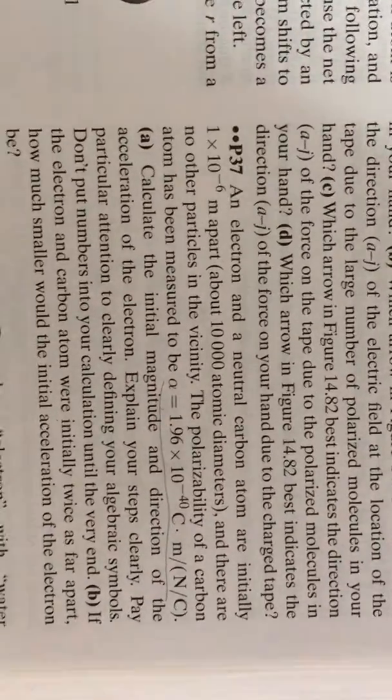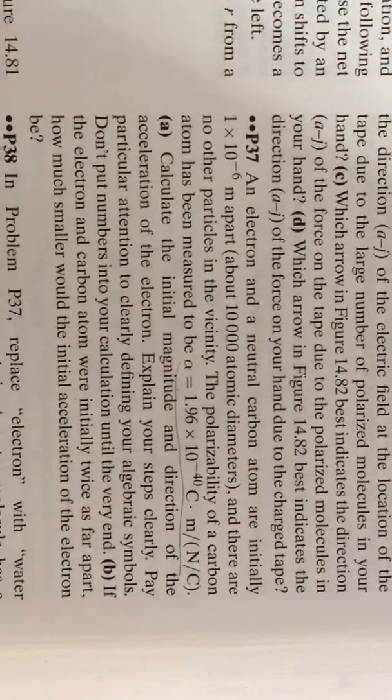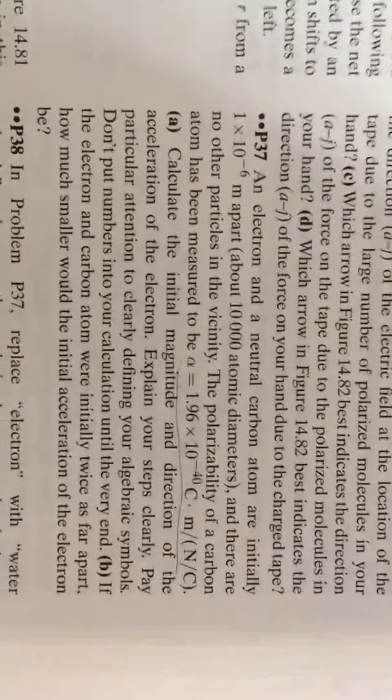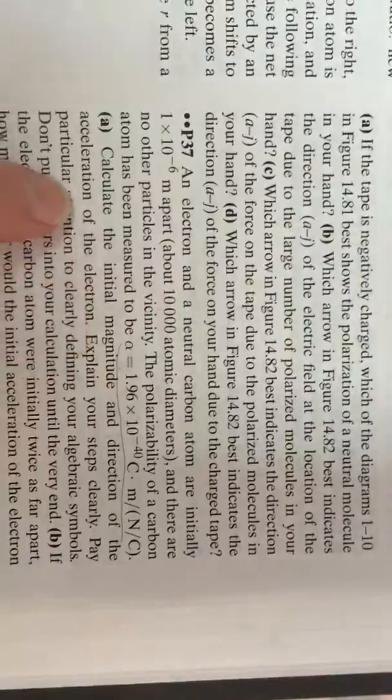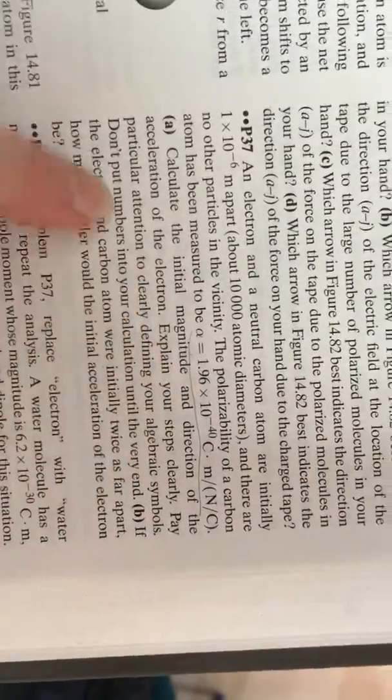The first question I'm going to cover is: an electron and a neutral carbon atom are initially 1 times 10 to the negative 6 meters apart, and there are no other particles in the vicinity. The polarizability of the carbon atom has been measured to be this one, and then it says calculate the initial magnitude and direction of the acceleration of the electron. So that's what I've done over here.